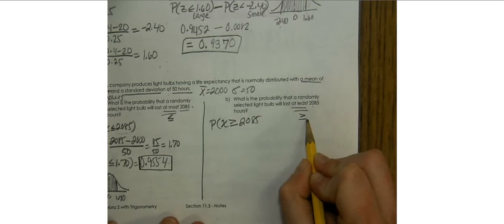All right, let's go ahead and look at what is the probability that a randomly selected light bulb will last at least 2,085 hours. So that means greater than or equal to 2,085 hours. So I'm going to write the probability that we want x to be greater than or equal to 2,085. So remember that at least is greater than or equal to, and at most is less than or equal to. Now remember that in order for us to use our table, we need to use a less than or equal to symbol. So eventually we'll have to work with the complement. But before we do that, we need to convert 2,085 to a z-score.